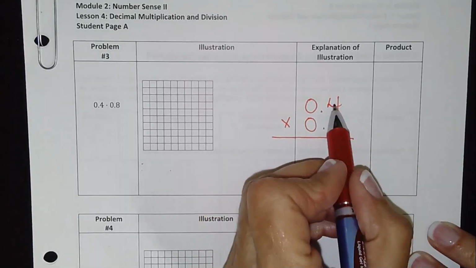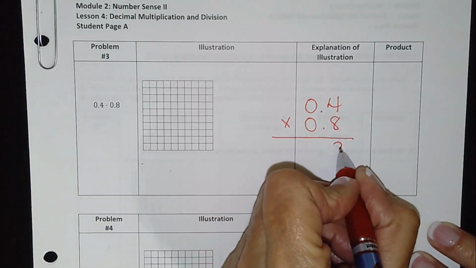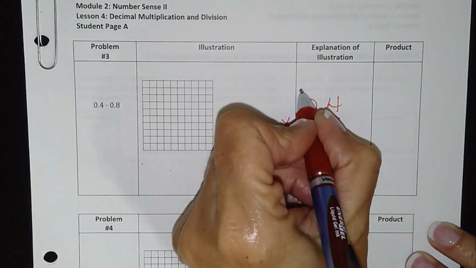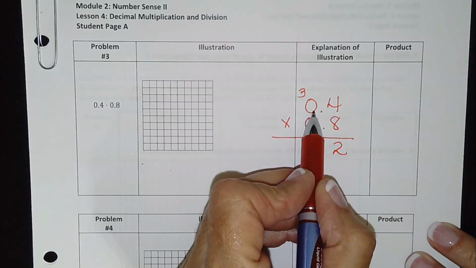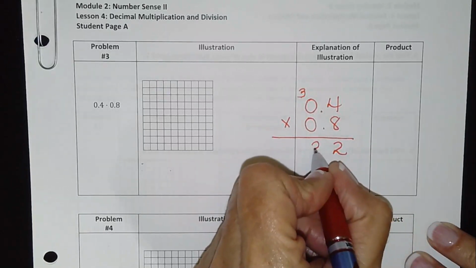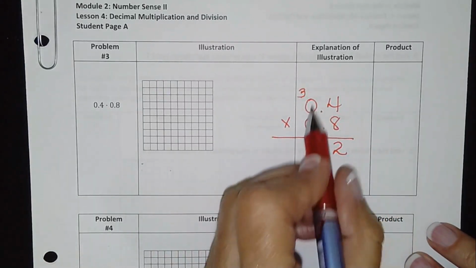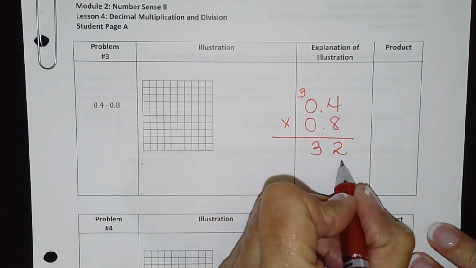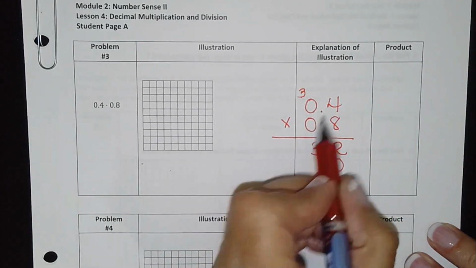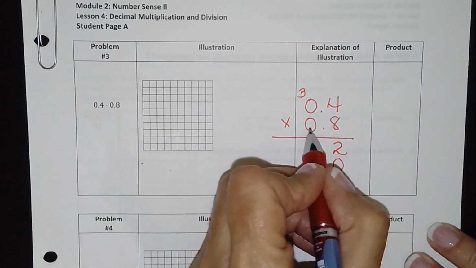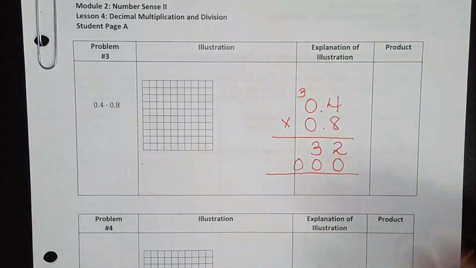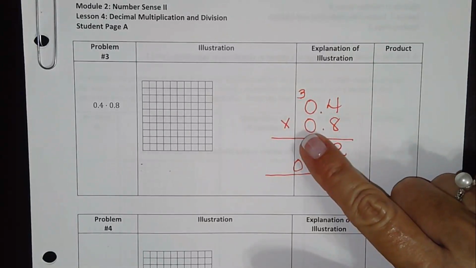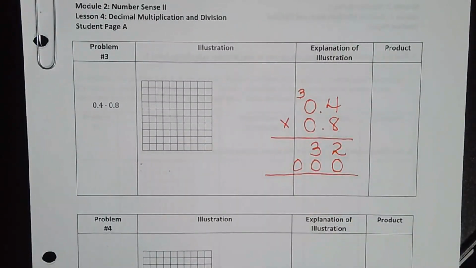So 8 times 4 is 32. Carry our 3. 8 times 0 is 0. 0 plus 3 is 3. And we don't have to do the next one at 0, but if you did, you'd have 0. And then 0 times 4 is 0. And 0 times 0 is 0. So you can see it doesn't affect your answer. So you don't need to do that. If it's only 0 there, you could just stop.